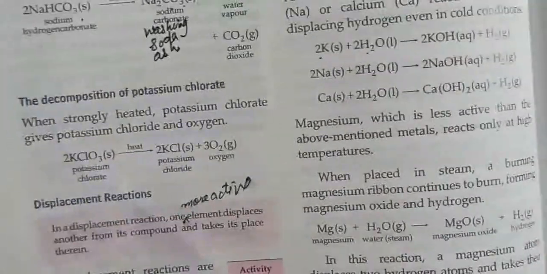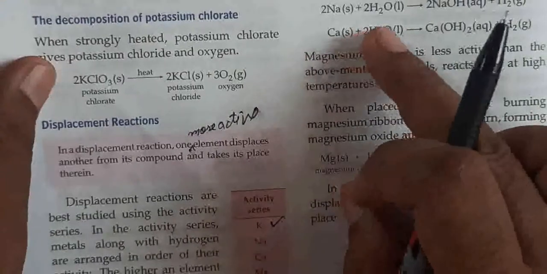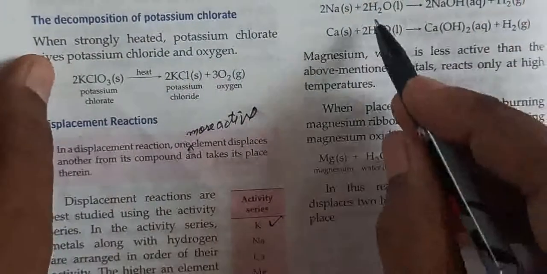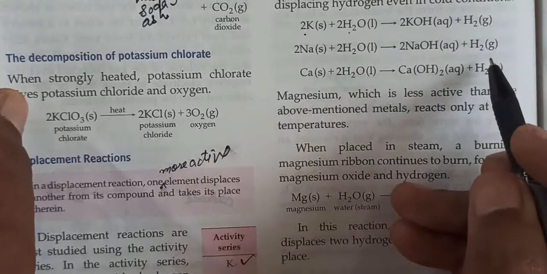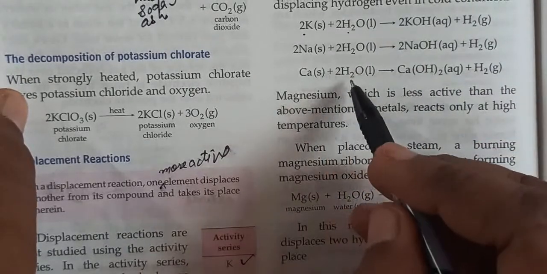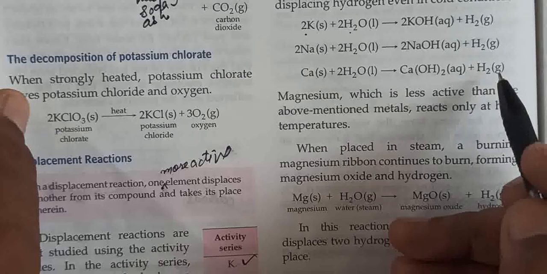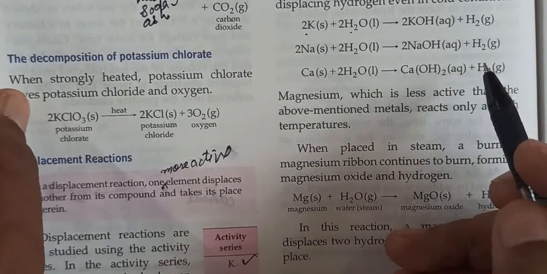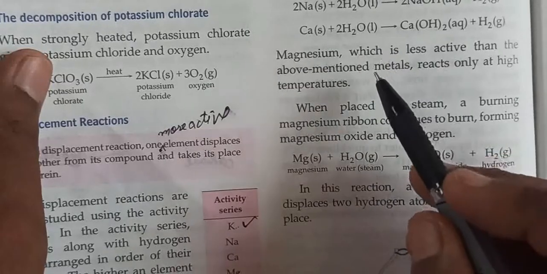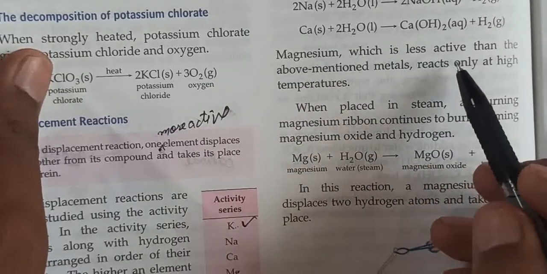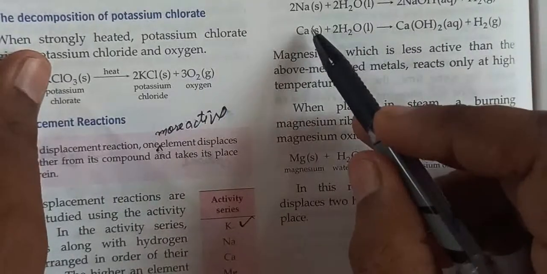Now in the same way, sodium also displaces hydrogen in water to form sodium hydroxide and hydrogen. Calcium also displaces hydrogen to form calcium hydroxide and hydrogen in cold conditions. Magnesium is the next metal after calcium. Magnesium is less reactive than these three, right?